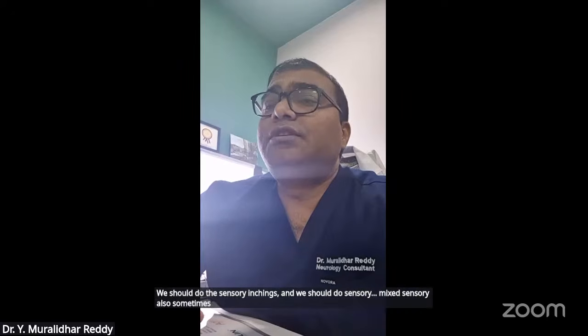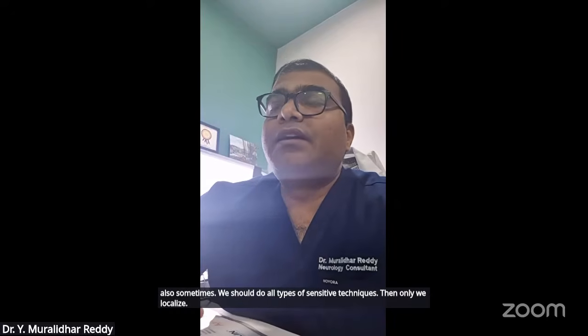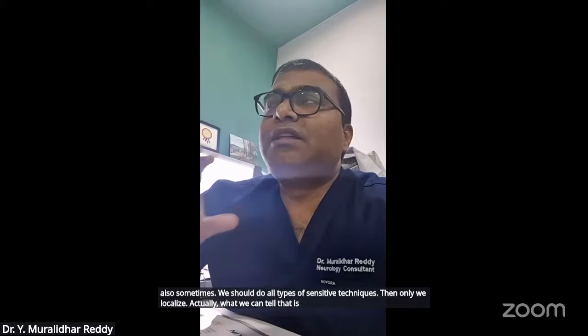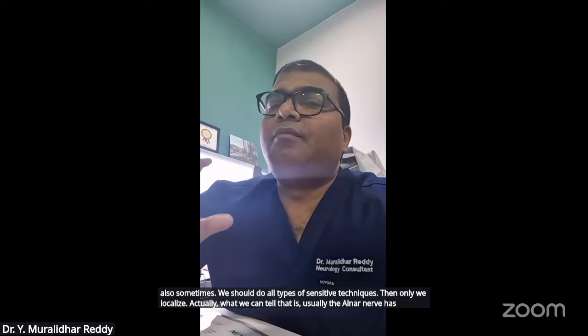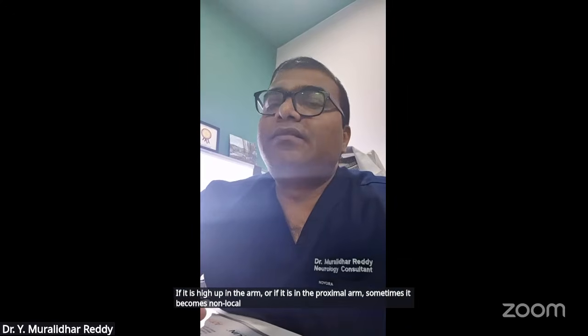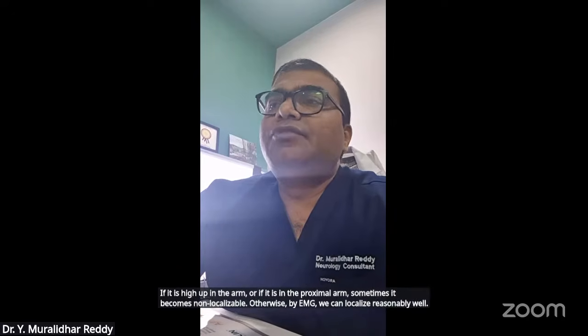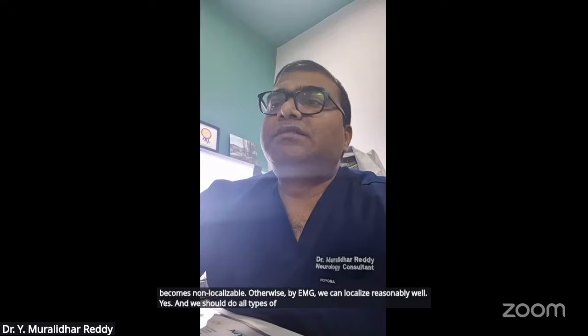Only then can we localize. The ulnar nerve has no branches in the arm, so if the lesion is high up in the proximal arm, sometimes it becomes non-localizable. Otherwise, by EMG we can localize reasonably well, and we should do all types of sensory conductions.